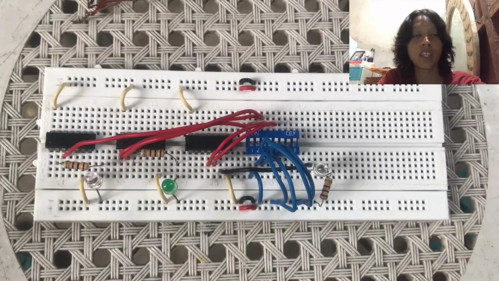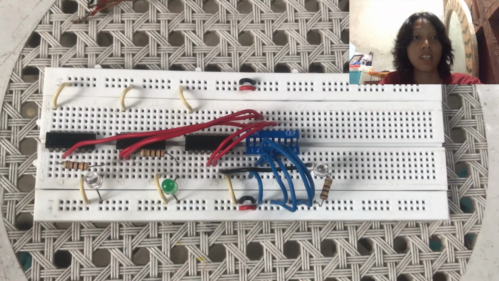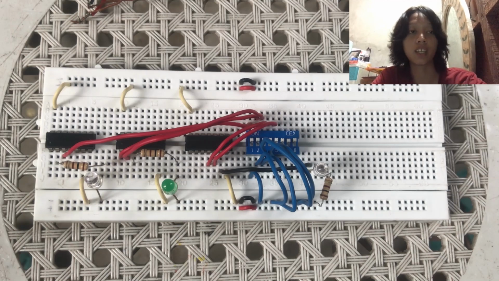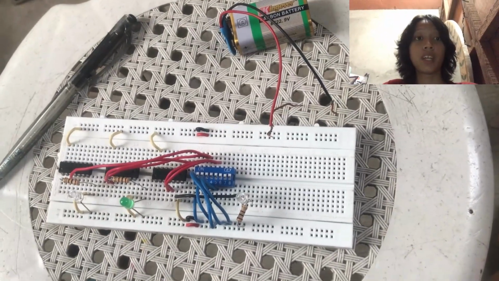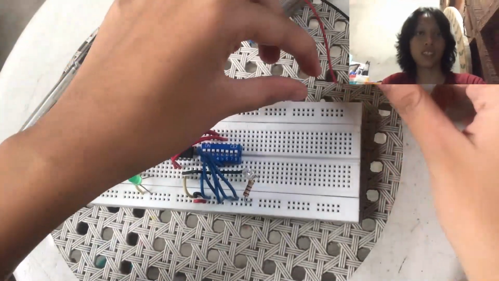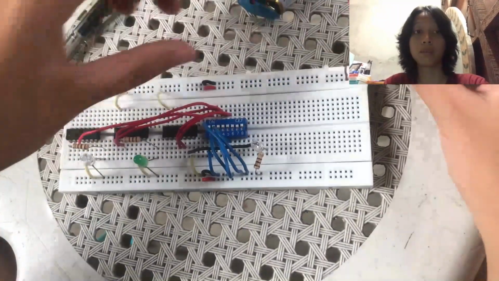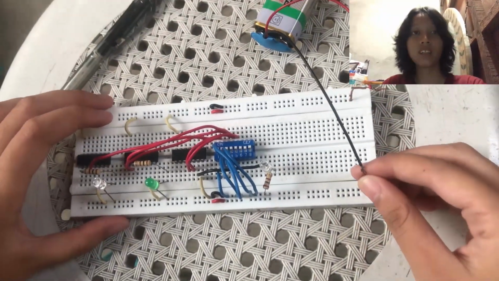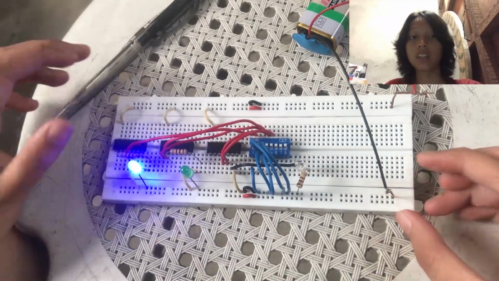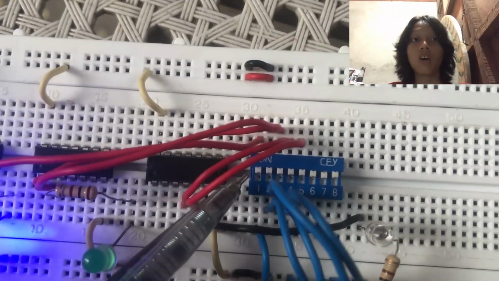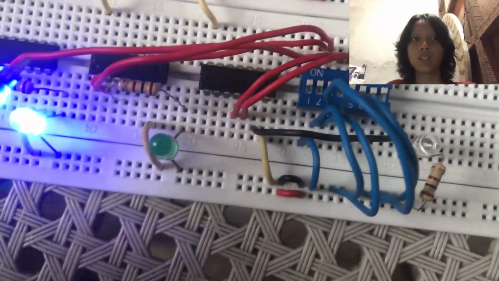So next, I'm going to perform the truth table of each of the different logic gates. First, we'll take our battery, then connect its positive wire to the positive terminal of the breadboard, while the negative wire connects to the negative terminal of the breadboard. Take note that all of our switches are turned off.